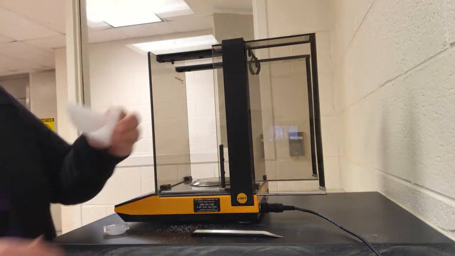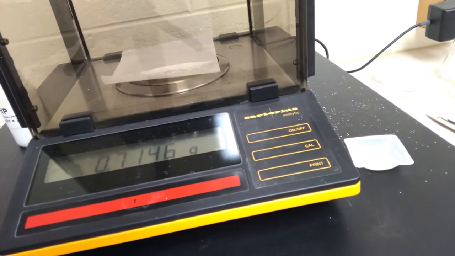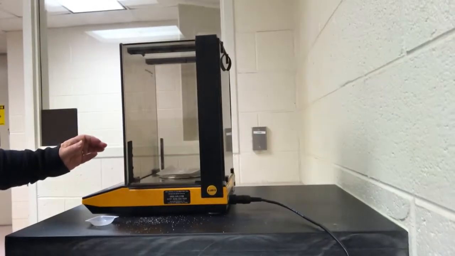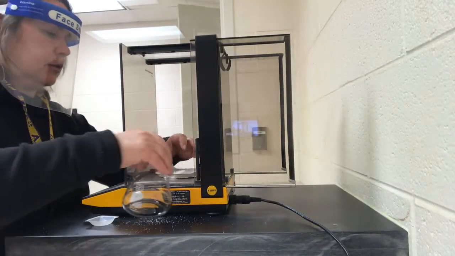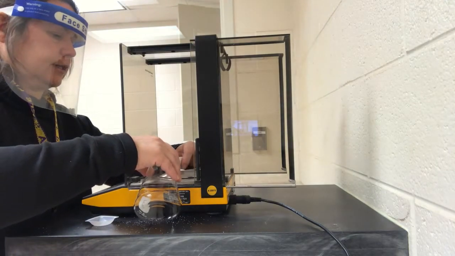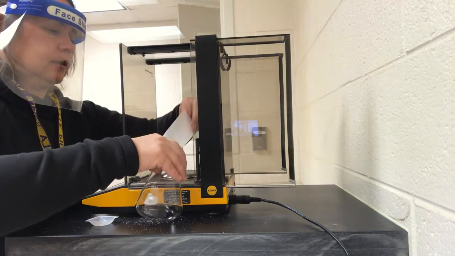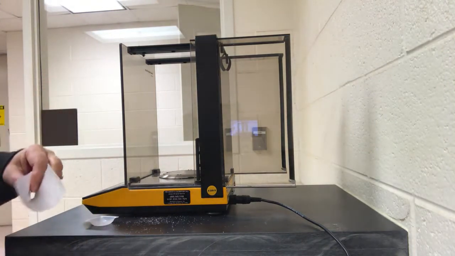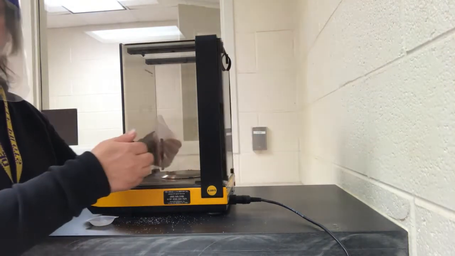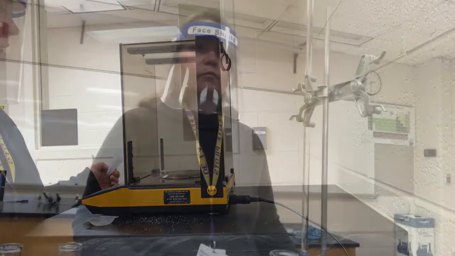And then finally, flask 3. And then let's get that into our third flask. And here we go. That's the measuring of the KHP.